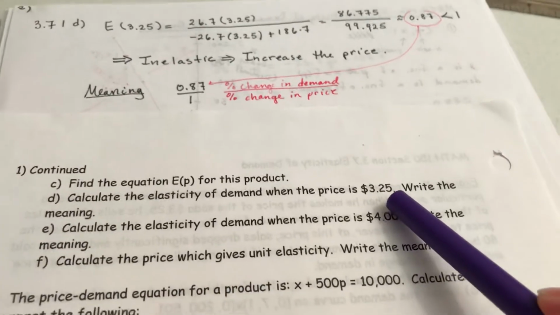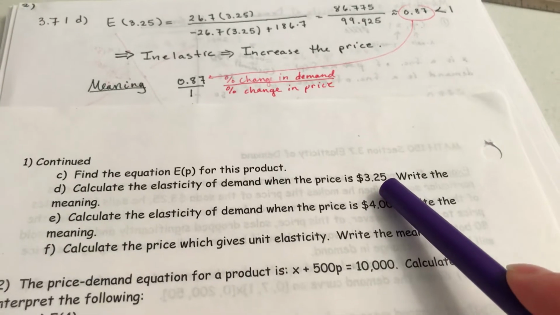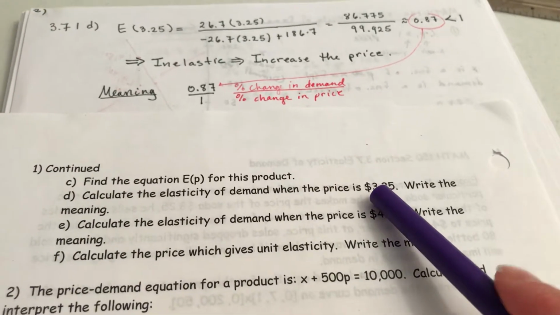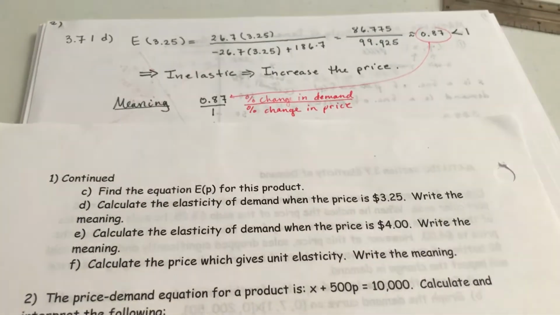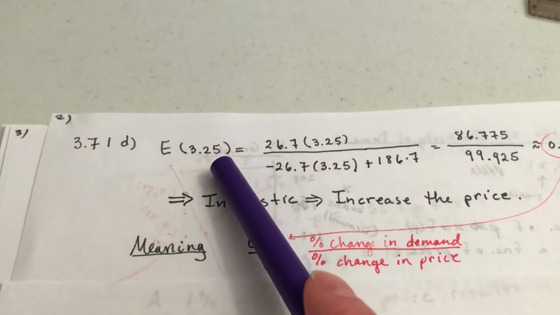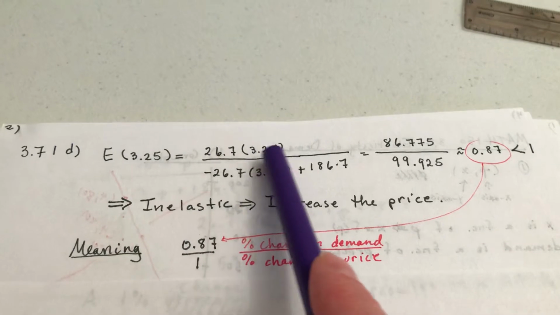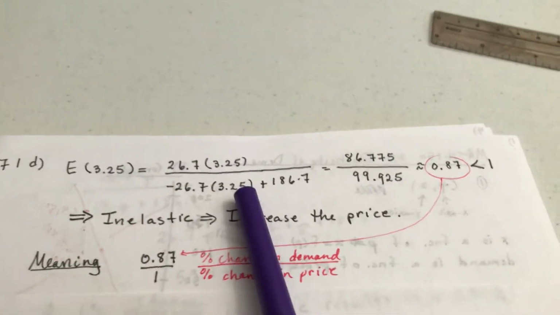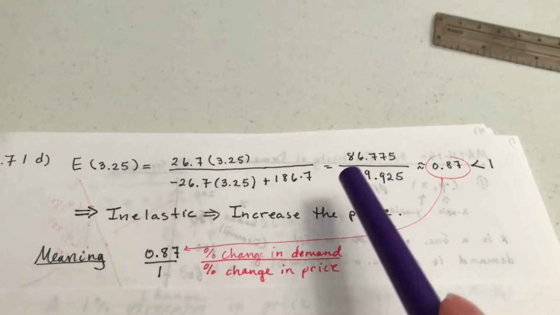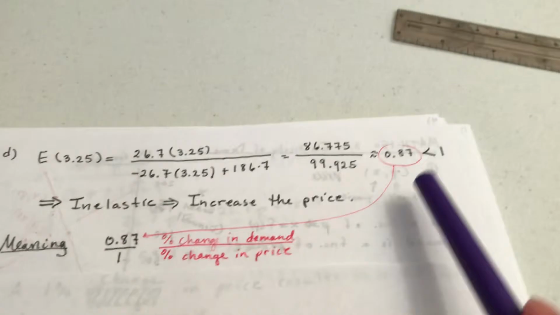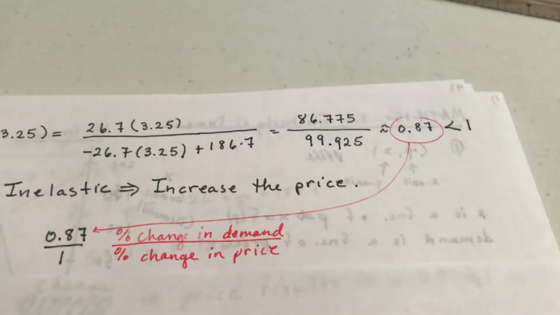So if you've seen the video of this Oriental market, you'll see the guy tried to sell his sodas for $3.25, and then he raised the price. So we're going to see what the $3.25 is according to this formula. So I put $3.25 into the formula, and I just substitute in where there's a P. Now remember that it's better to evaluate the numerator and the denominator and then divide, and then you get 0.87.